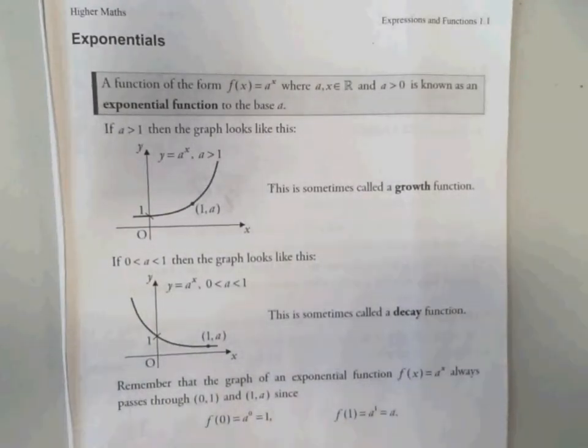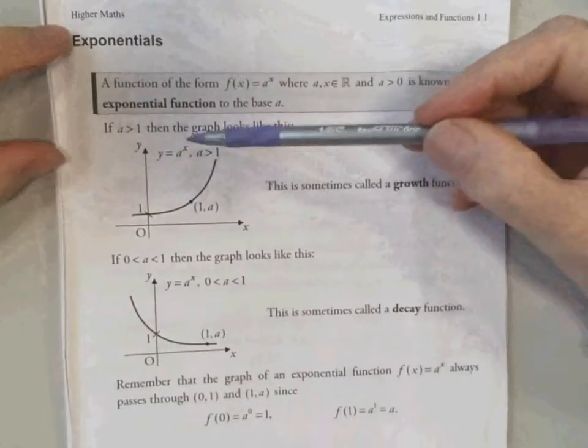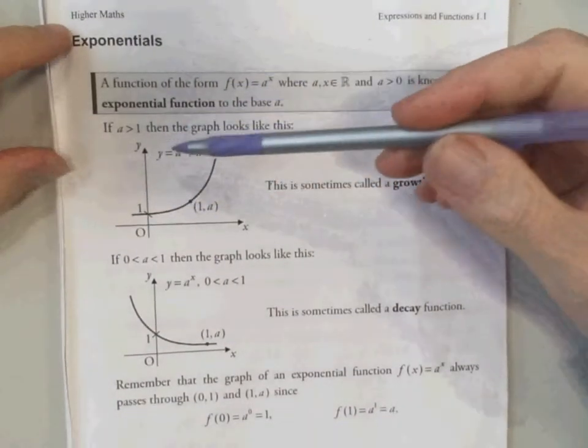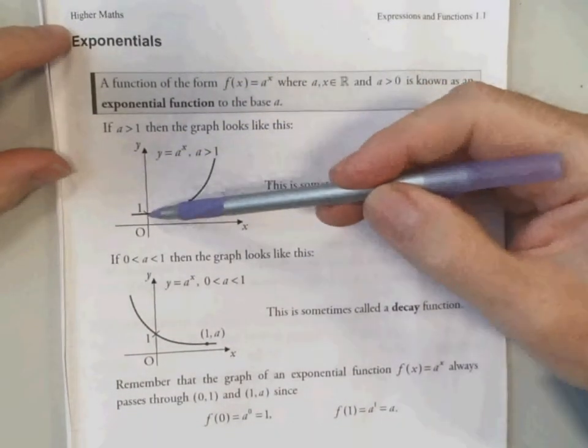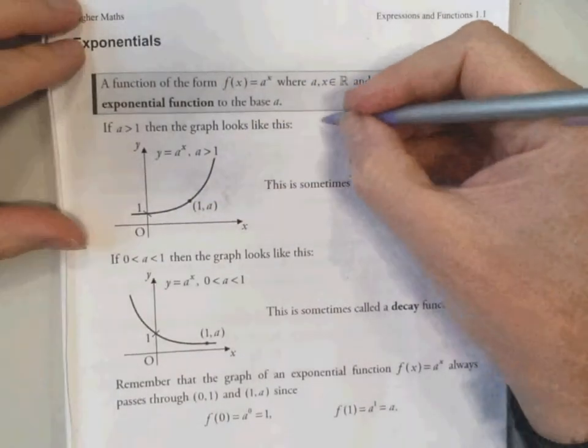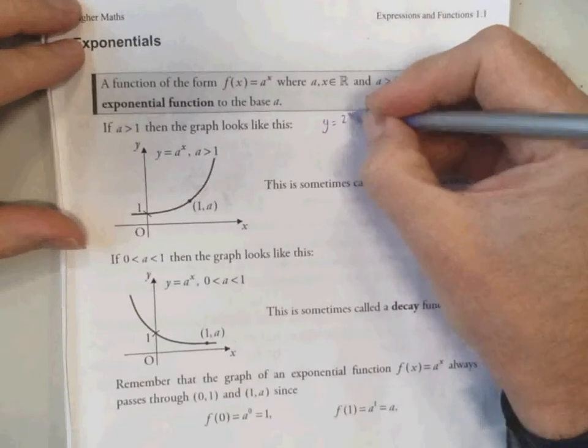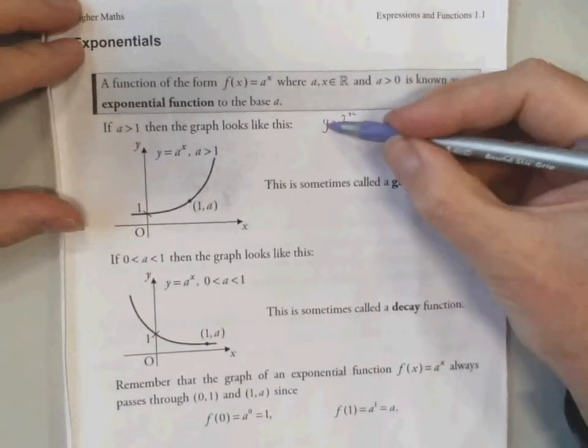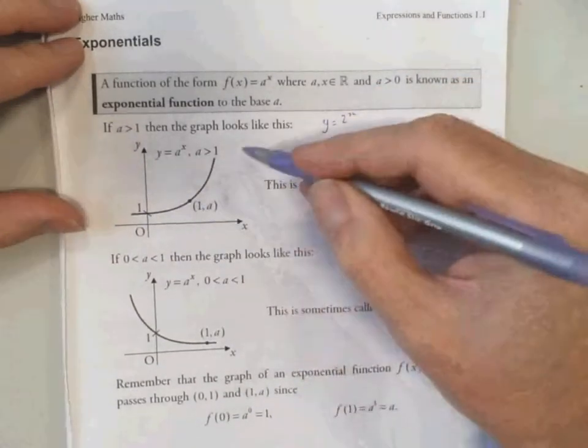First of all, we're going to look at the graph of y equals a to the power x. y equals a to the power x is a curve that goes through the point (0, 1) and also through the point (1, a). So if we take, for example, y equals 2 to the power x, y is the y coordinate and x is the x coordinate anywhere on this curve.